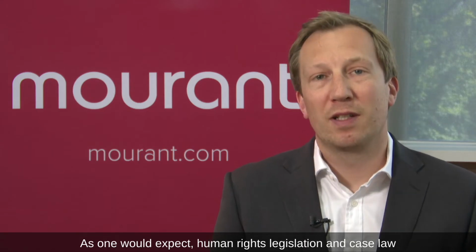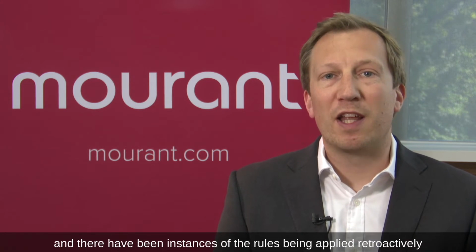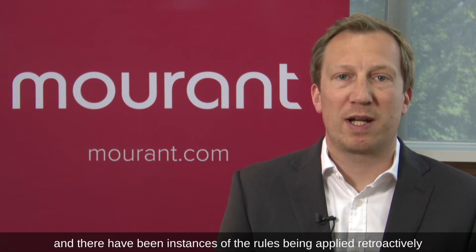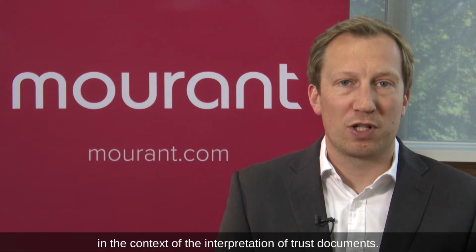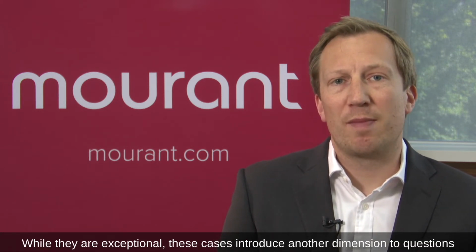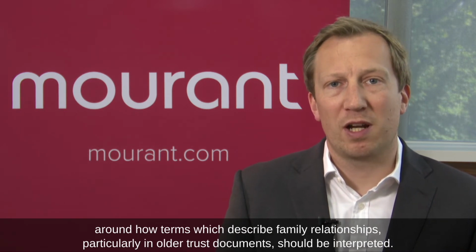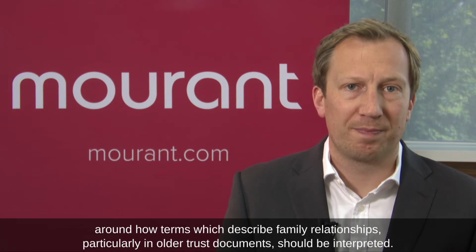As one would expect, human rights legislation and case law have had a significant impact in favour of treating all individuals equally, and there have been instances of the rules being applied retroactively in the context of the interpretation of trust documents. While they're exceptional, these cases introduce another dimension to questions around how terms which describe family relationships, particularly in older trust documents, should be interpreted.